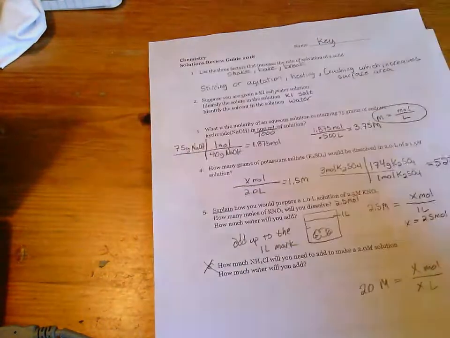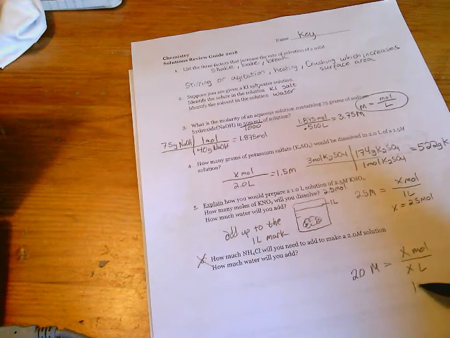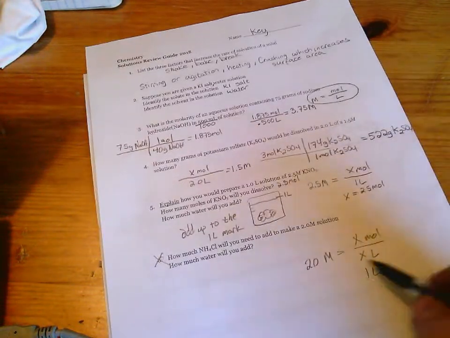Now I could have made an amount up. I could have said 1 liter, and if I had made it up and said 1 liter, then it would have been 2 moles, obviously.